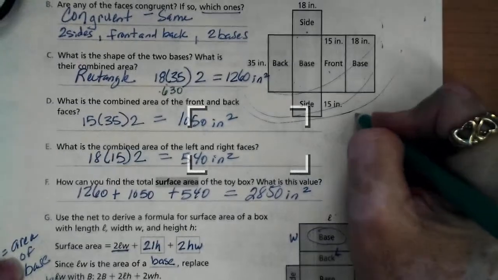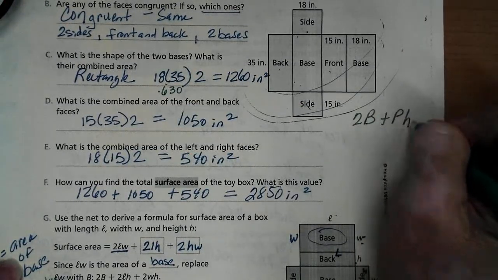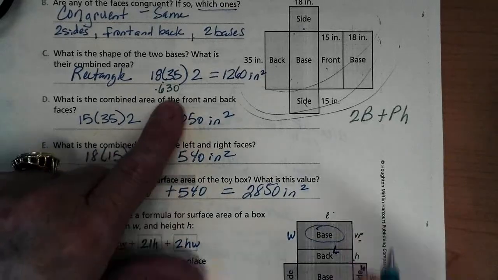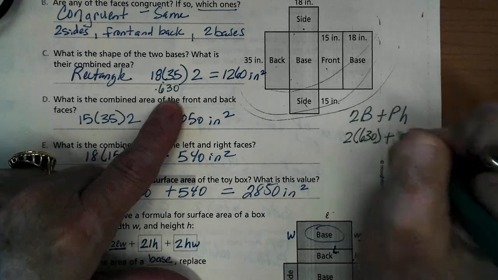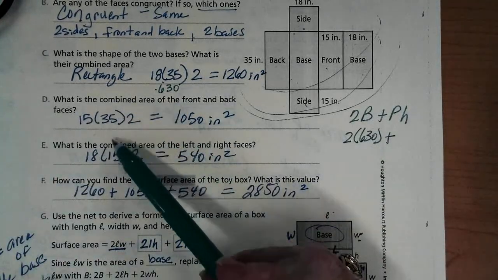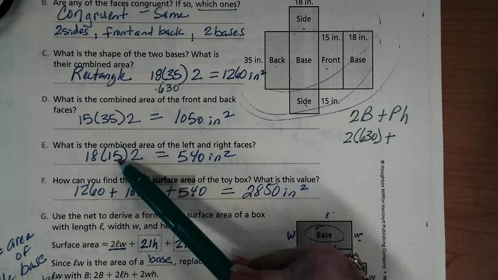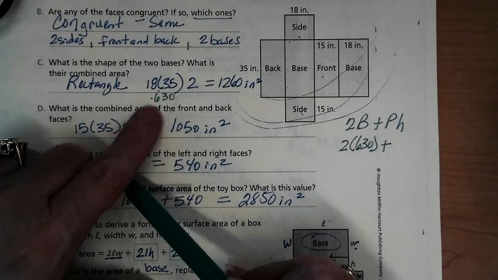So if I use the equation 2B plus PH, we would still have to do the 2 times 630, but instead of multiplying this and this, all I have to do is add the perimeter of the base.